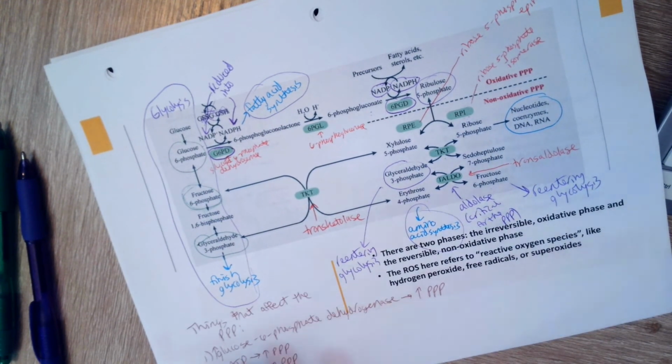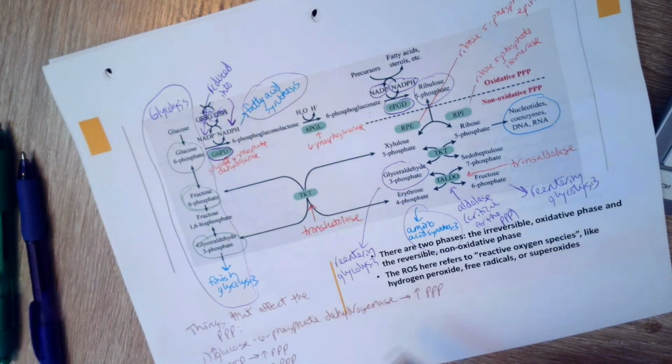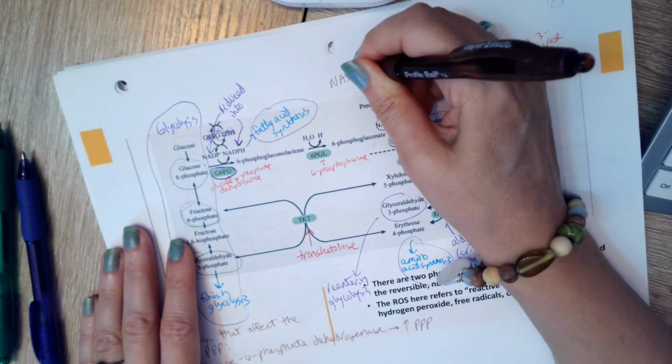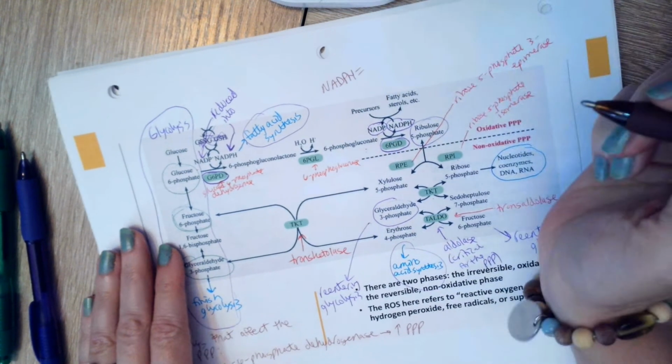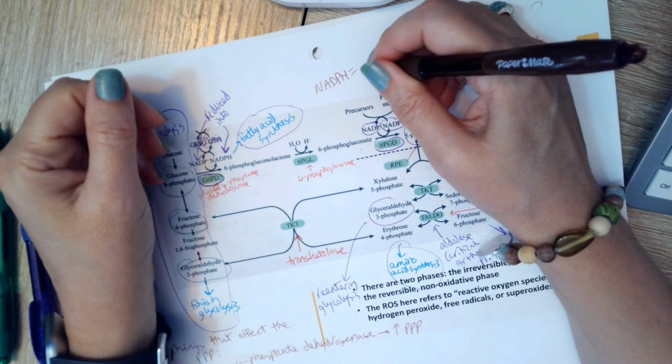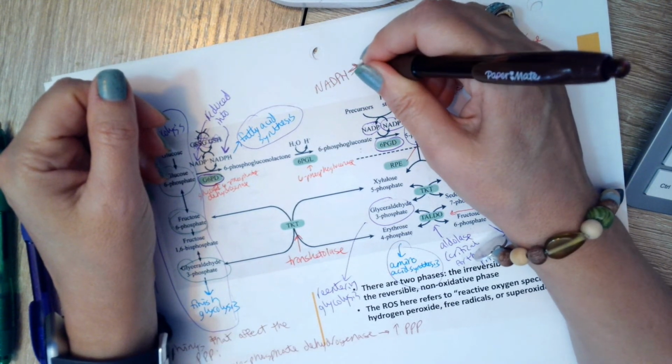Okay, now another part of this that is going to be important from the NADPH point of view is that NADPH also helps in the creation of something called reduced glutathione.